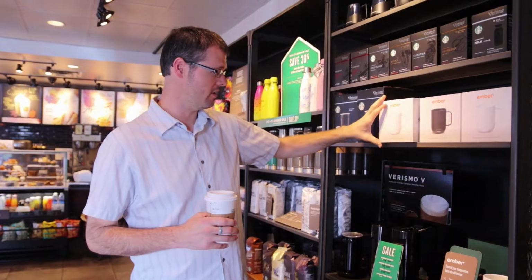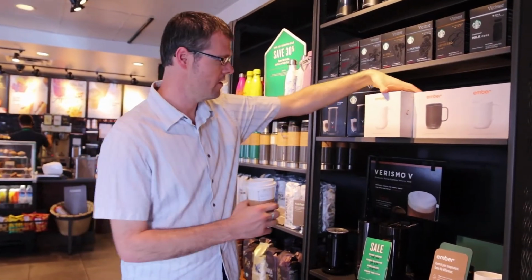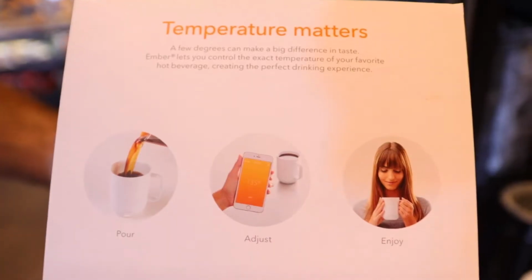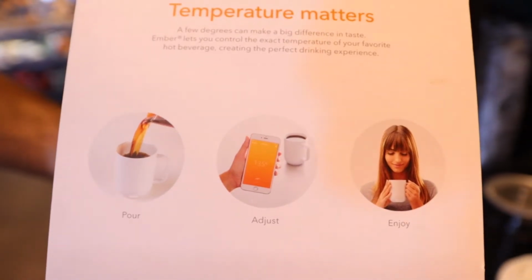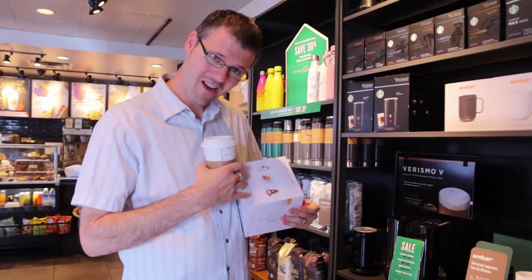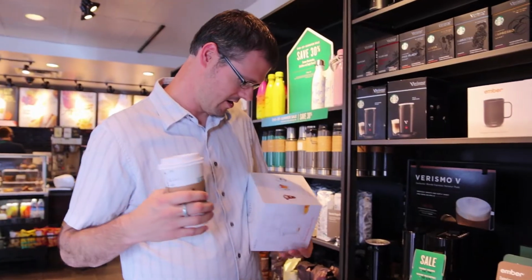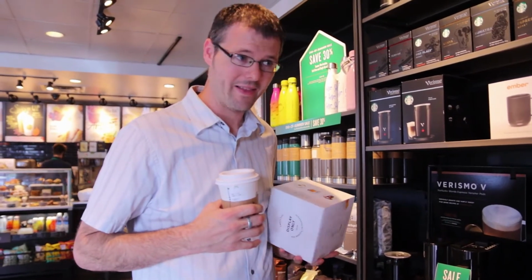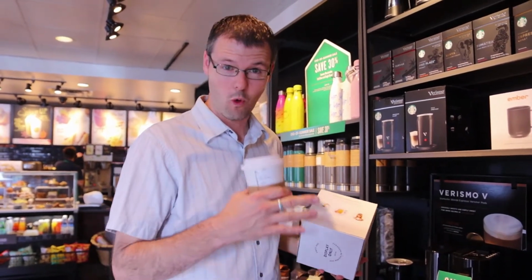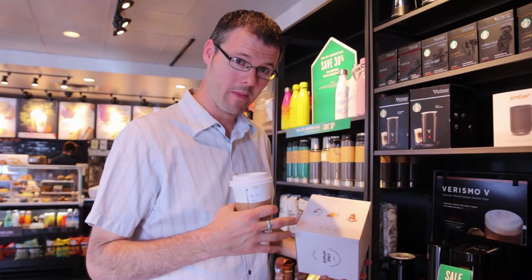But one of their big products that I found that's pretty new is this Ember product. And it actually is really interesting because it warms up your coffee cup. And I sometimes heat up my coffee, and that's another phrasal verb, heat up or warm up, to keep something hot for a long time, to heat up or warm up.